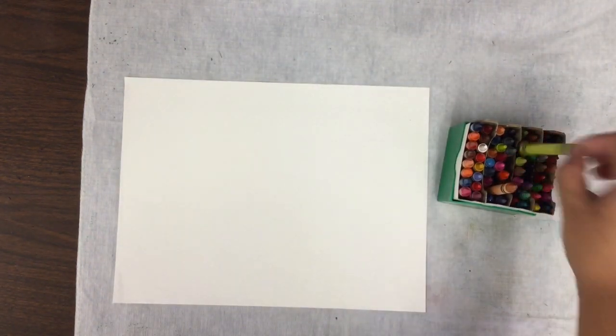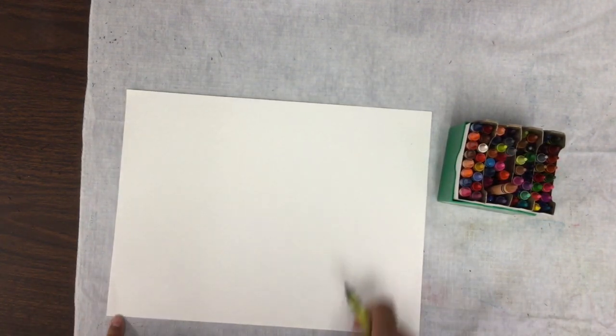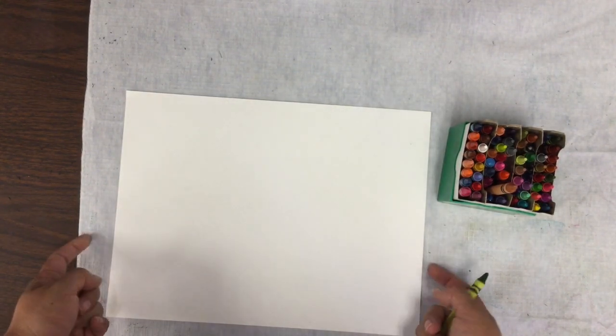So I'm going to get a color out. It can be any color. It could be your favorite color. Miss A's favorite color is green. And I'm gonna practice a line. Now you're gonna do this line all over your page. It can go from corner to corner. It could go from one side of the page to the other side. This is your page to practice.